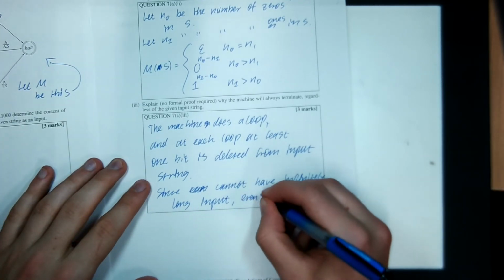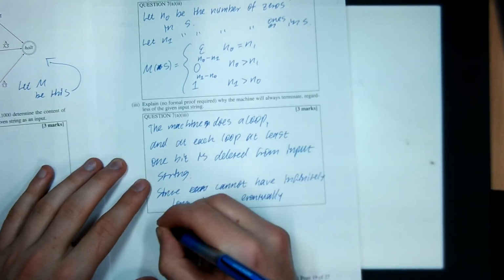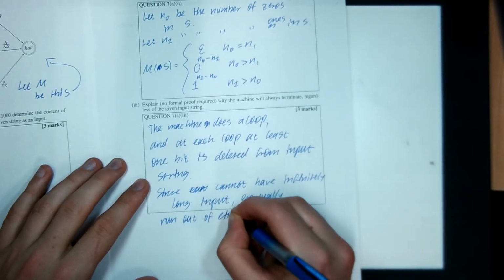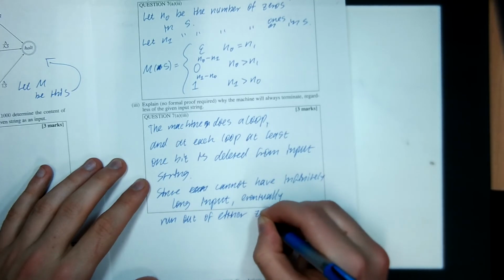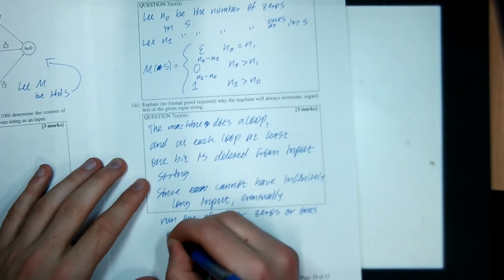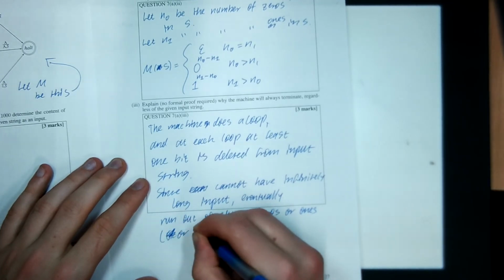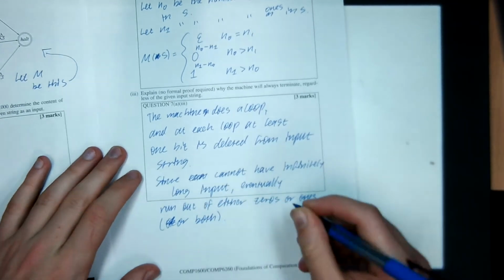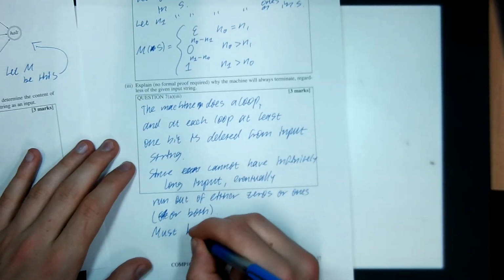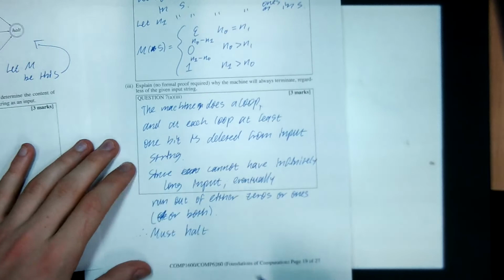So eventually we run out of either zeros or ones, or both, if they were the same number. So that means this process can't run forever, so hence it must terminate. Must halt. There we go.